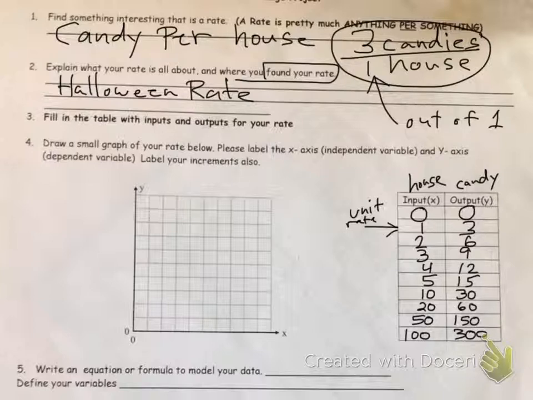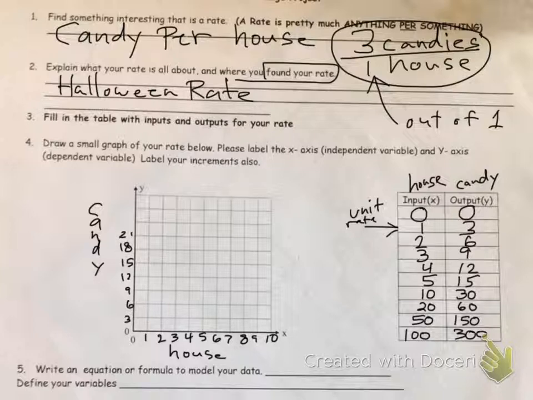So we've got our table done. We've got our input, our output. Now we need to graph that data. So we've got houses here. We're just going to keep this simple. House 1, house 2, house 3, all the way up to 10 houses is all we'll go to. And then here we've got candy. So we would probably want to go by 3s. That'll make our life really simple. Too simple, actually. But that's okay for our first graph.